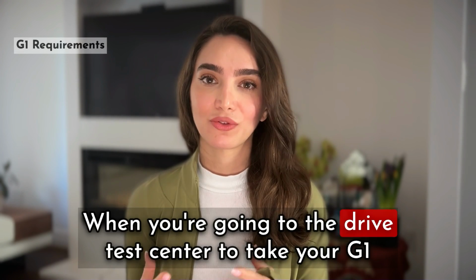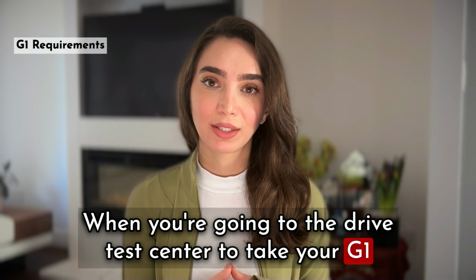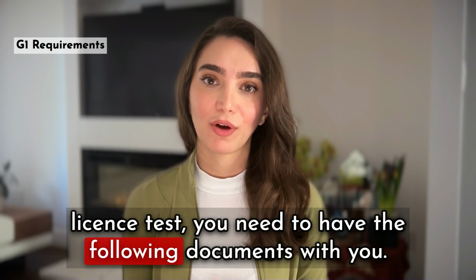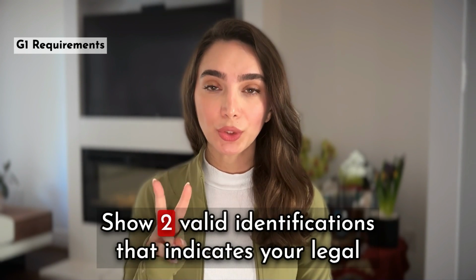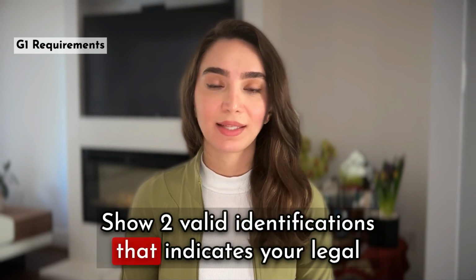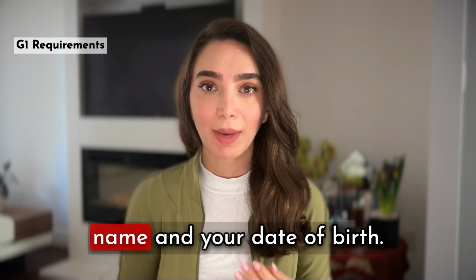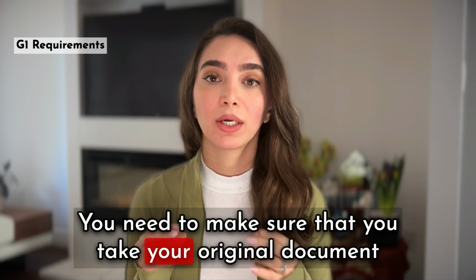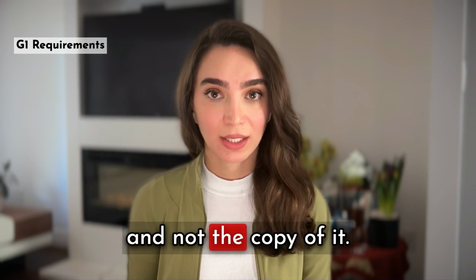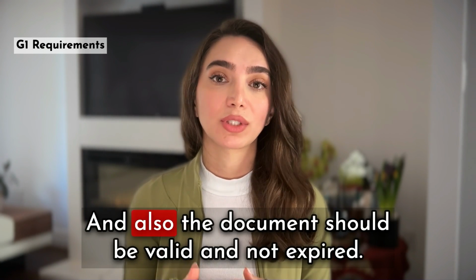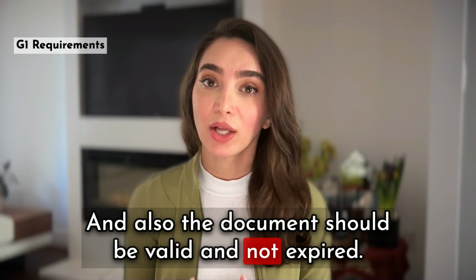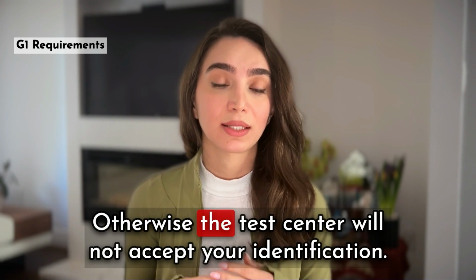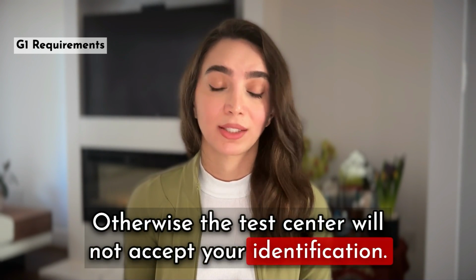When you're going to the Drive Test Center to take your G1 license test, you need to have the following documents with you. Show 2 valid identifications that indicate your legal name and your date of birth. You need to make sure that you take your original document and not the copy of it. And also the document should be valid and not expired. Otherwise, the test center would not accept your identification.